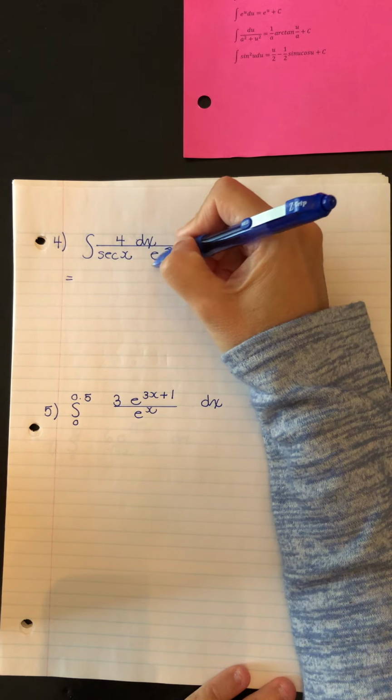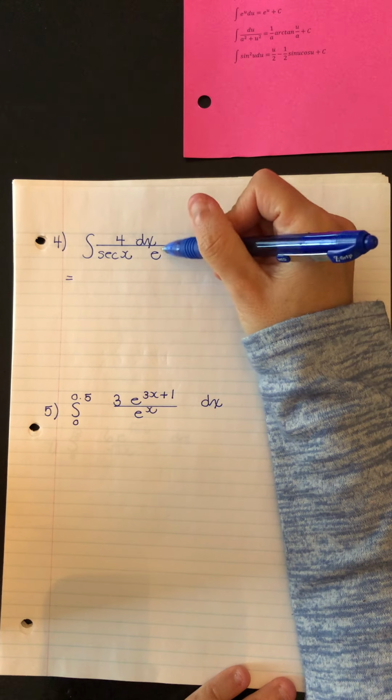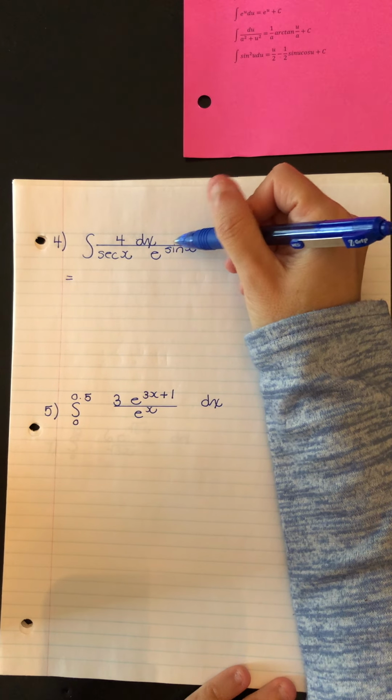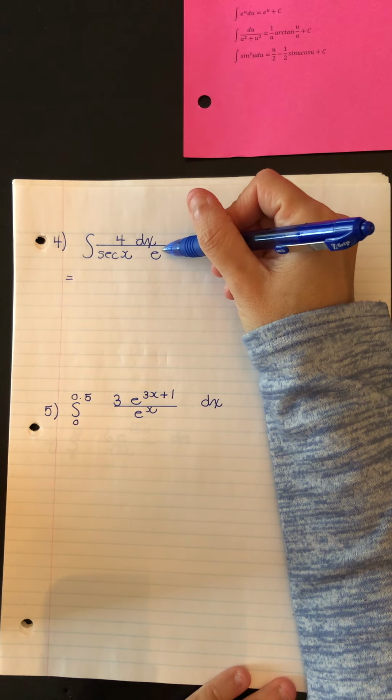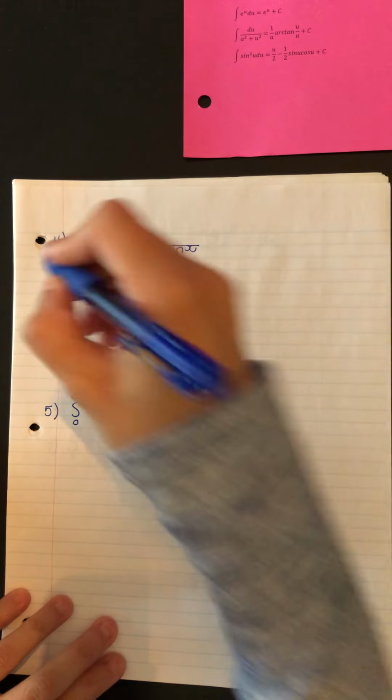So we have to remember that overall it is a power. There is a base, there is an exponent. So we treat it like a power. So when we bring this up, the exponent will change from positive to negative.